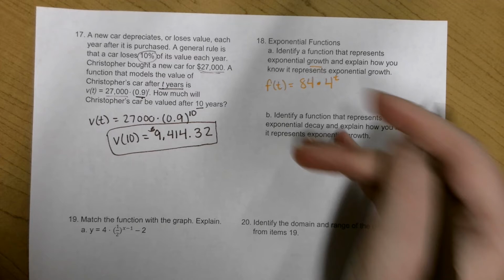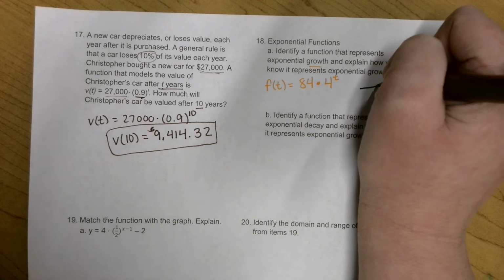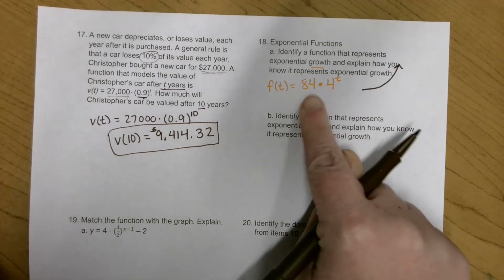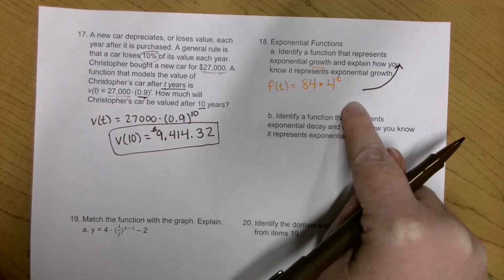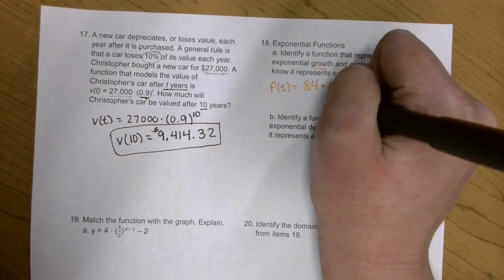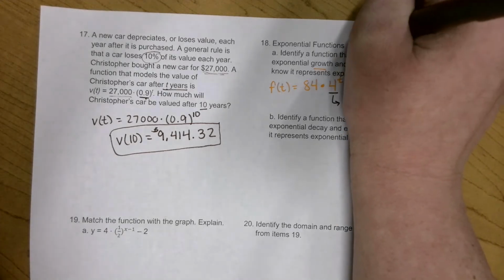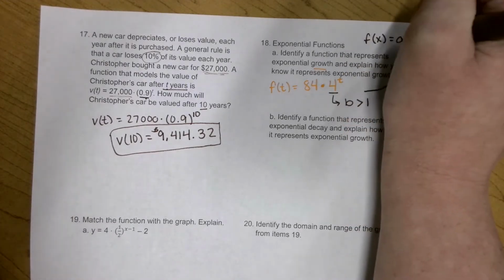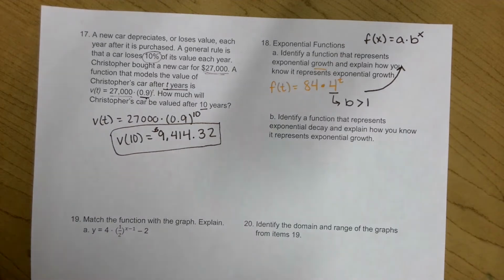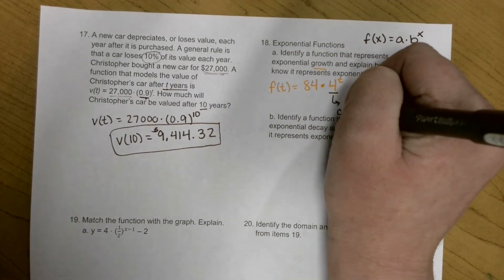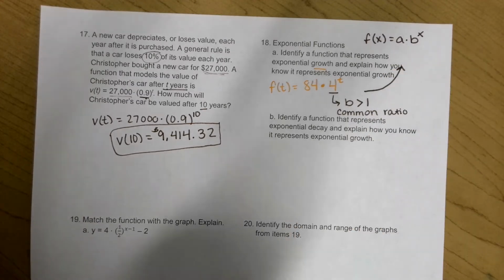So the reason I know that this is exponential growth, remember, exponential growth means that when you graph this, you're going to increase from left to right. Which means if I'm multiplying by a constant, it needs to be a constant that's going to make my number grow larger. Which means my b value, or my common ratio, needs to be greater than 1. So if you remember, our exponential function pattern is a times b to the x, where a is an initial value and b is our common ratio.